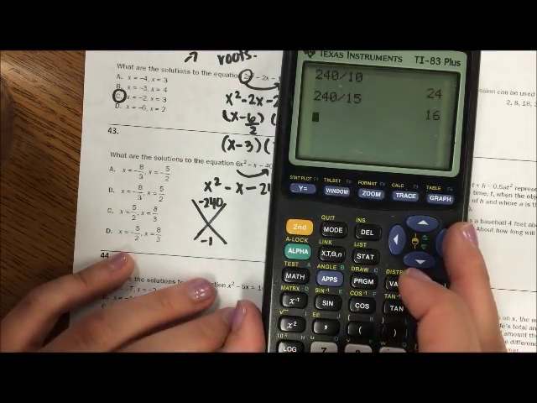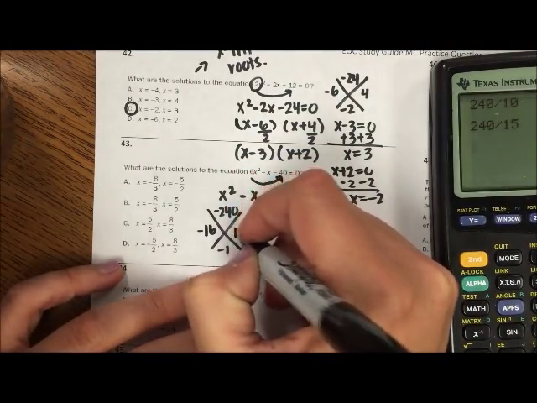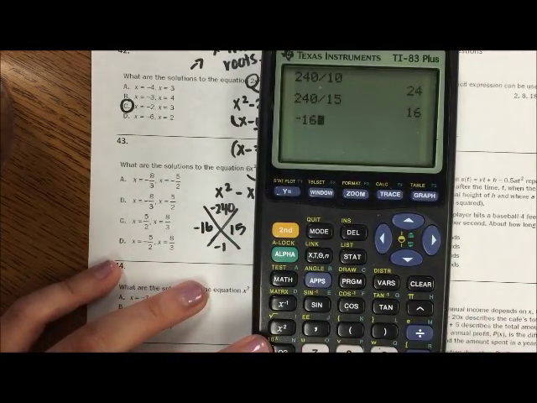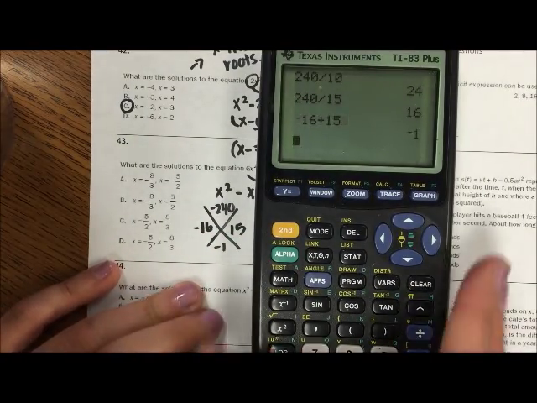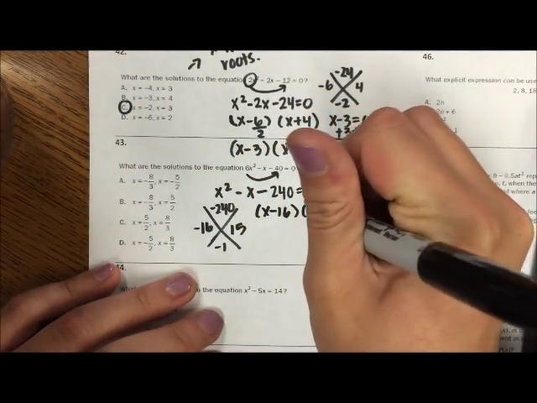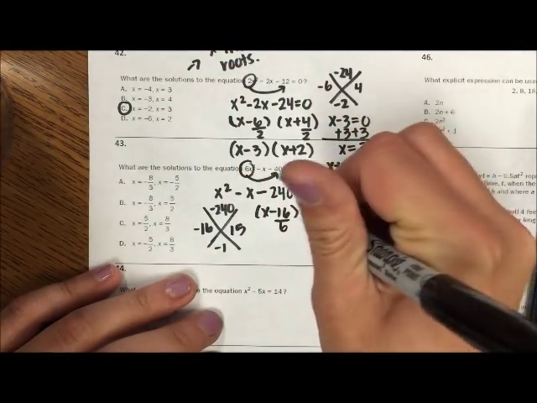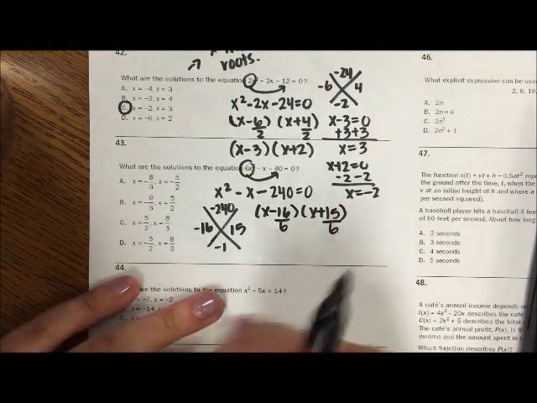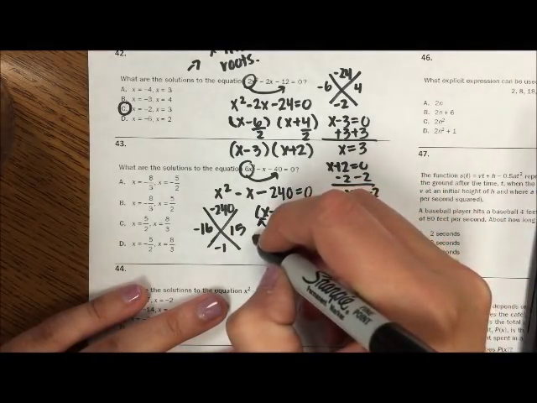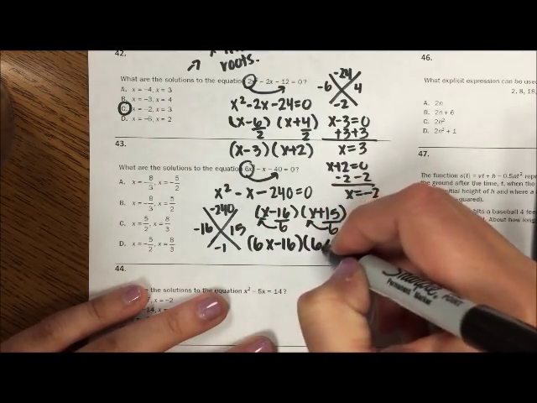Oh, 15 and 16. Okay, so I can do a negative 16 and a positive 15 because I want them to add to negative 1. So negative 16 plus 15 gives me negative 1. So I have an x minus 16 and an x plus 15. But since I used slip and slide, I've got to go back to that original a value. It looks like both of these cannot be simplified, so I'm going to slide the 6 out front for both. So 6x minus 16 and 6x plus 15.